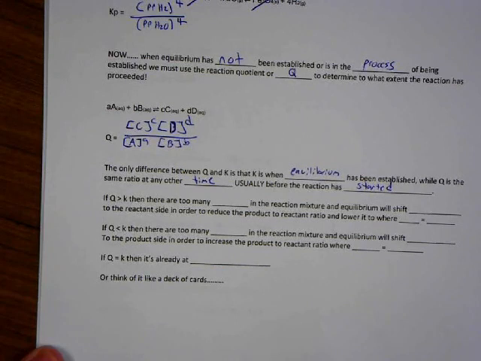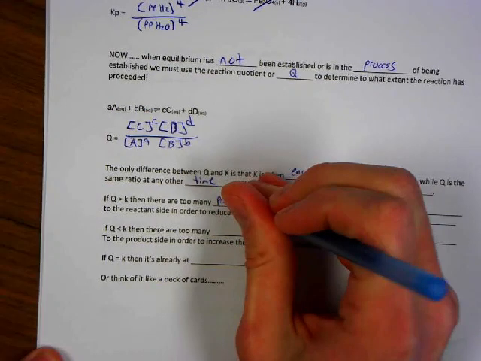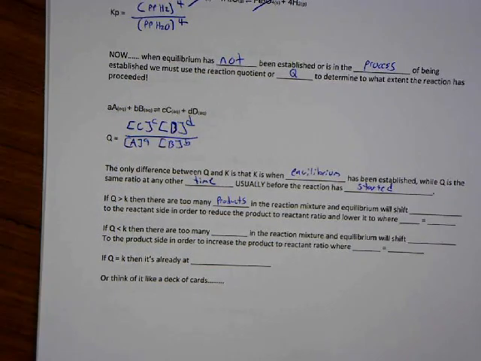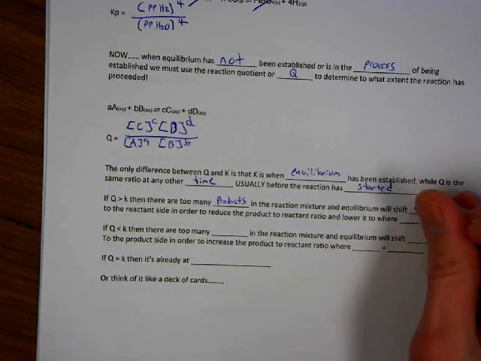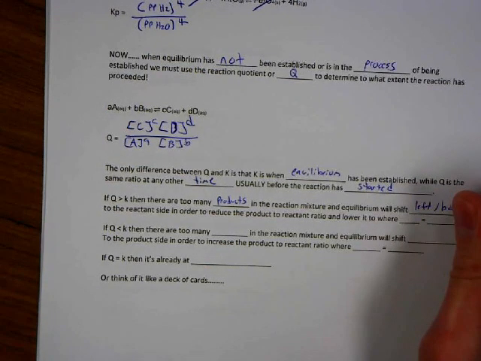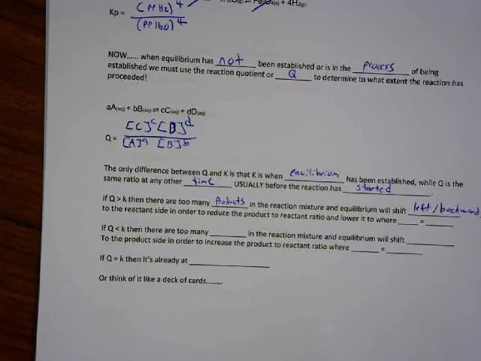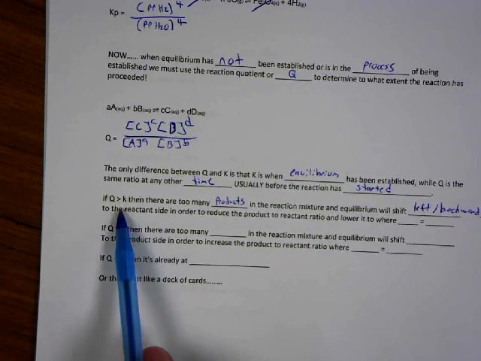Here's how you compare them. If Q is greater than K, that means there's too many products in the reaction mixture, and the reaction will shift left/backwards. Because if there's too many products, think about almost diffusion, right? If there's too much over here, it's going to shift to the other side. If there's too many products, it's going to shift back towards the reactants. If I have a lot over here, it's going to want to shift the other way.